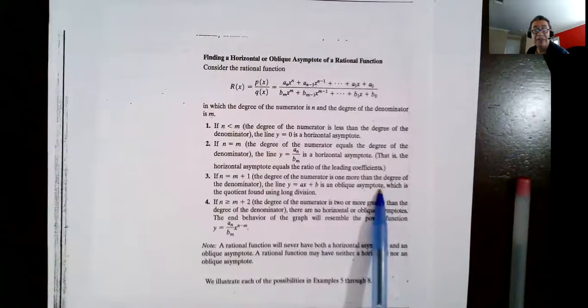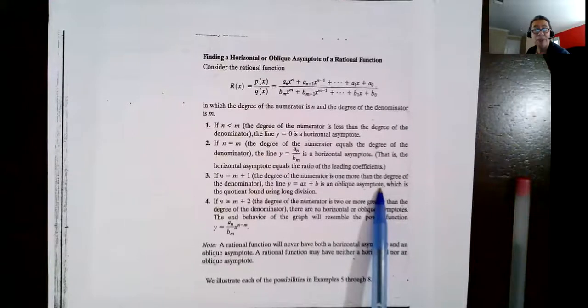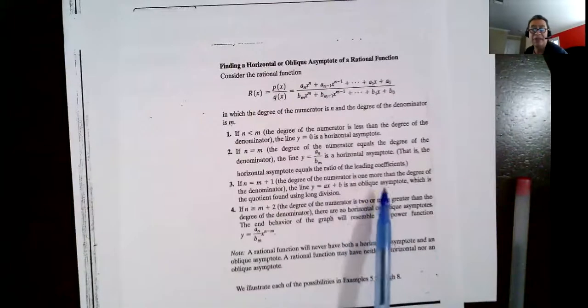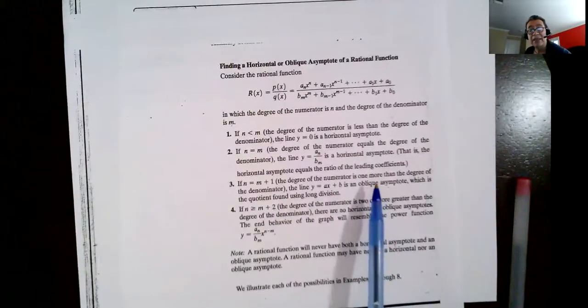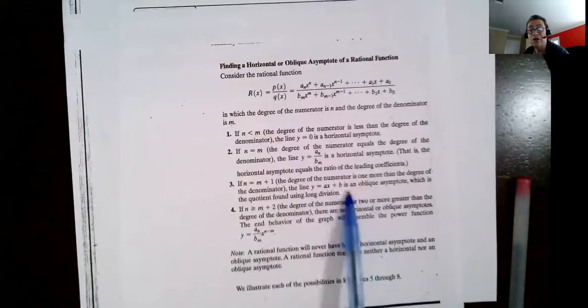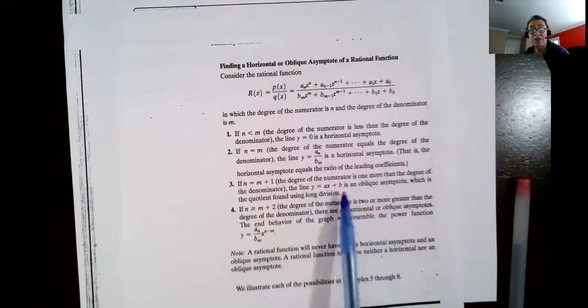So anytime the degree of the numerator is 1 more than the degree of the denominator, we're going to have an oblique asymptote. What is an oblique asymptote, you guys? An oblique asymptote is a line that is neither a vertical line nor a horizontal line, okay? So it has an angle, by the way, which is the quotient found using long division, okay? So in order to find the oblique asymptote, we're going to be using long division to find it, okay?